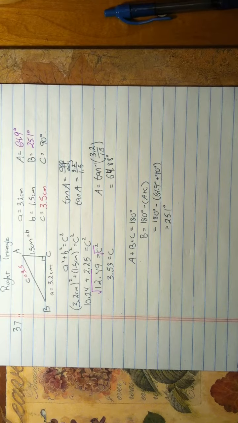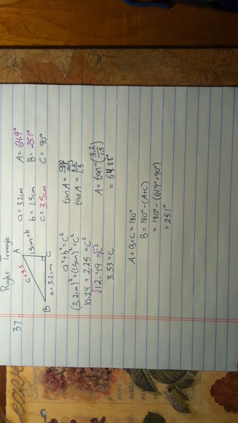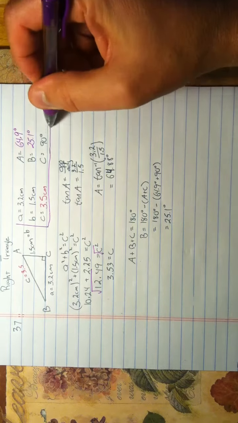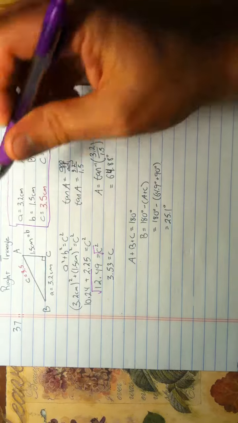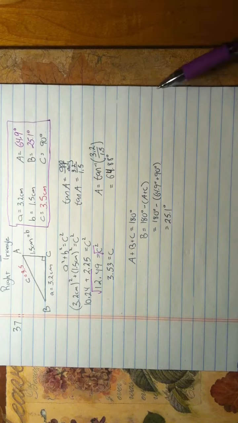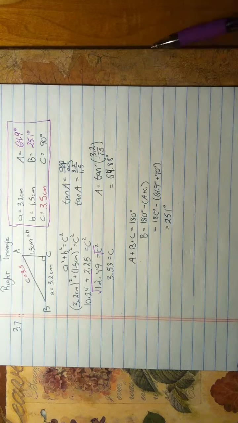Now in terms of my answer to the question, my question was solve the right triangle. And when we see solve the right triangle, what we want to do is make sure that we have listed 3 sides and 3 angles, regardless of what their given information is. So 3 of these things were given. The other 3 are what we filled in. We need to see that there are 6 pieces of information and our information is well presented.